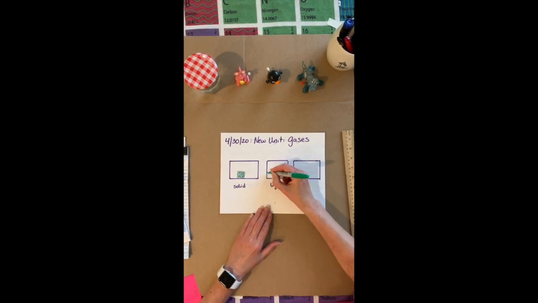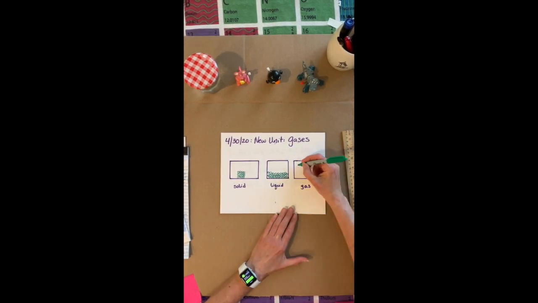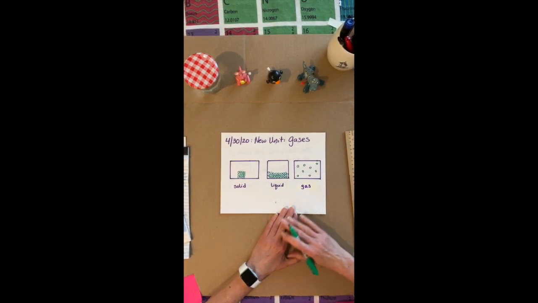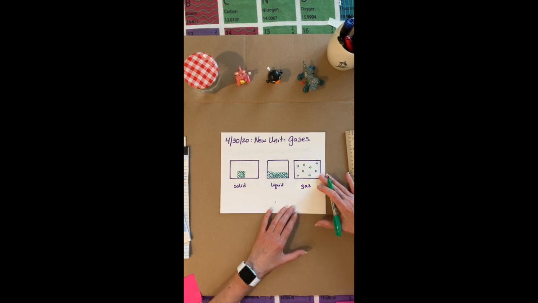If I were to draw the liquid phase, I would want to show my particles all filling in the bottom part of this container. And then if I were to draw a particle diagram for gases, we're going to want to show those particles taking up the volume of the container with a lot of distance between the particles.